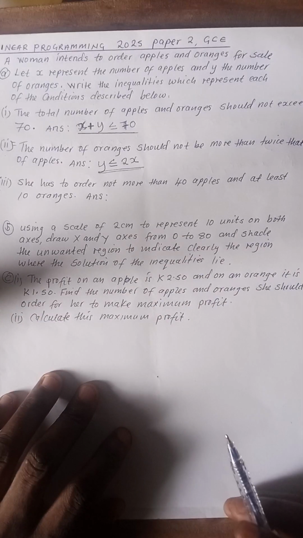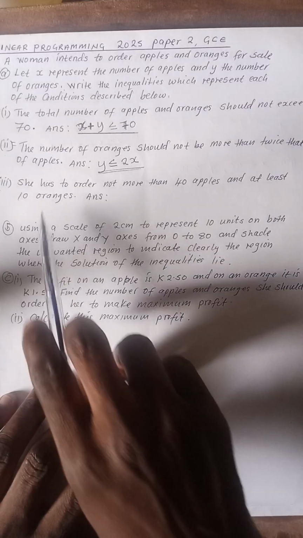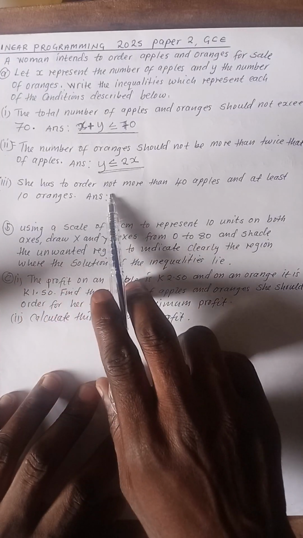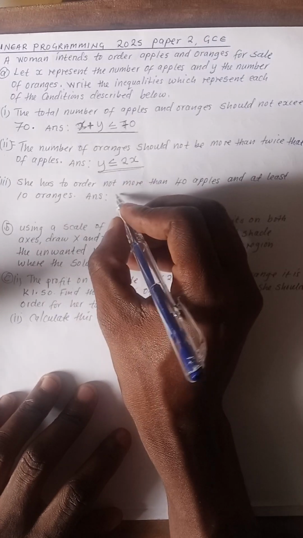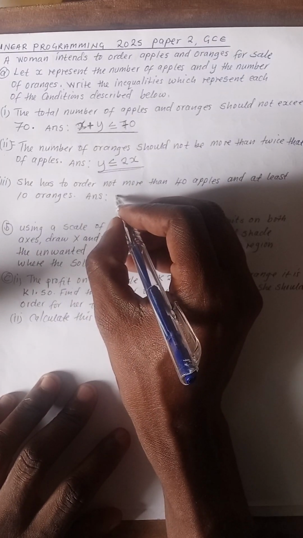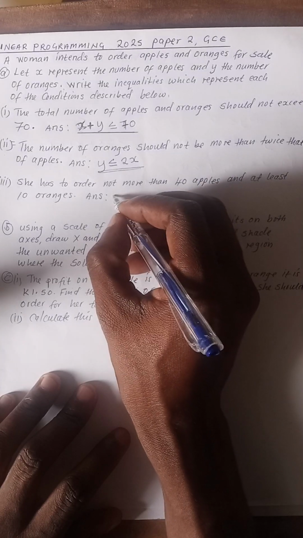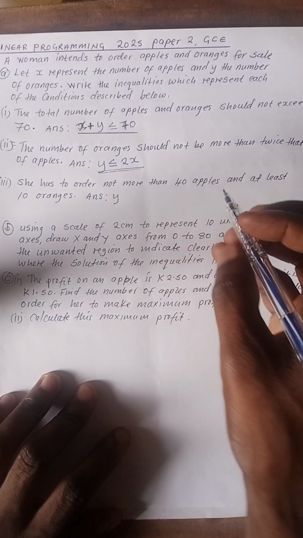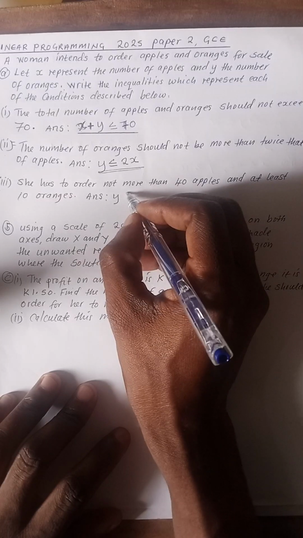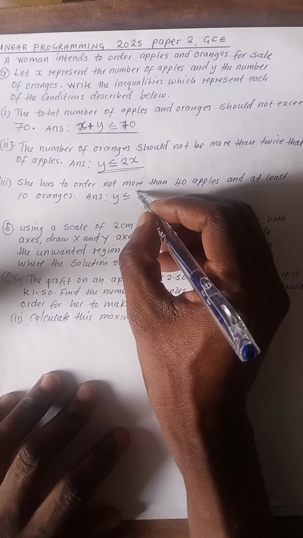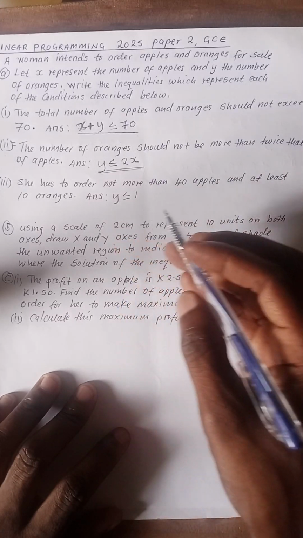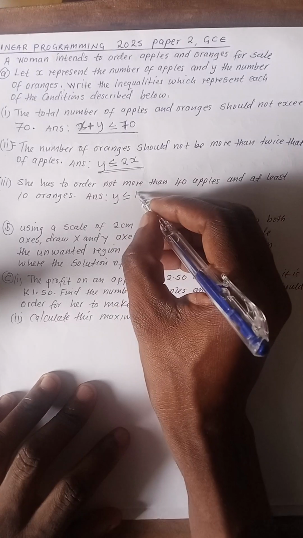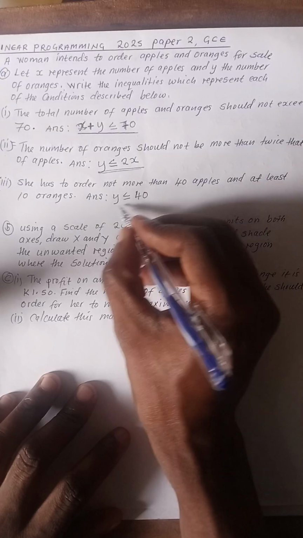So here we are going to come up with two inequalities because they are saying she has to order not more than 40 apples. So that one we can answer here. Not more than 40 apples. Apples is represented by which letter? By y. So y not more than, so less or equal to 40. Is that 40? Yes. She has to order not more than 40 apples. Okay. 40 less or equal to 40.